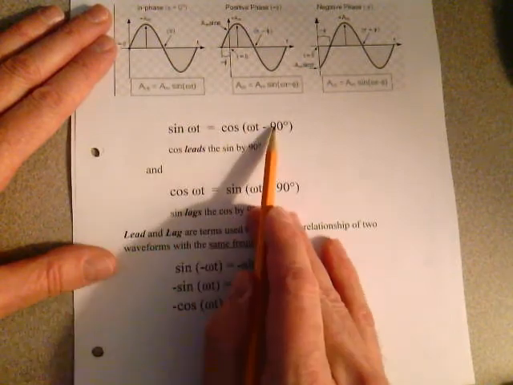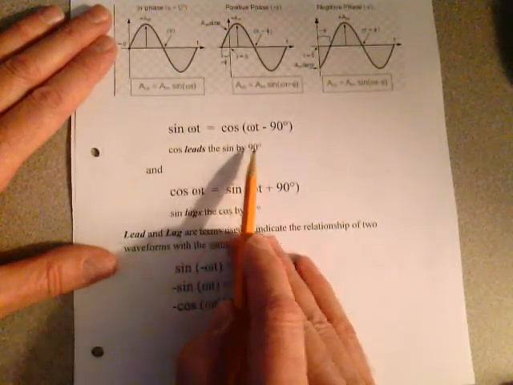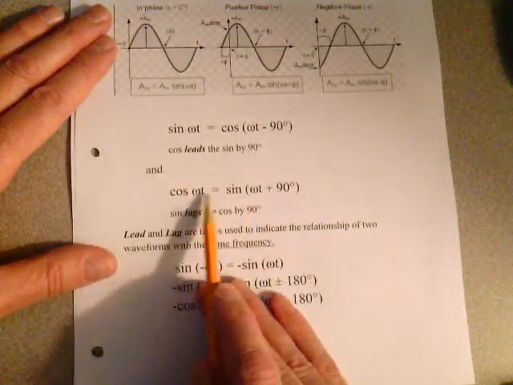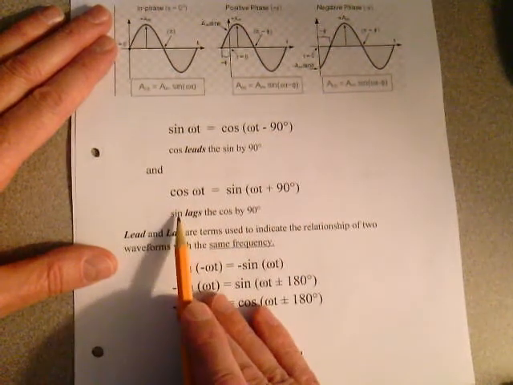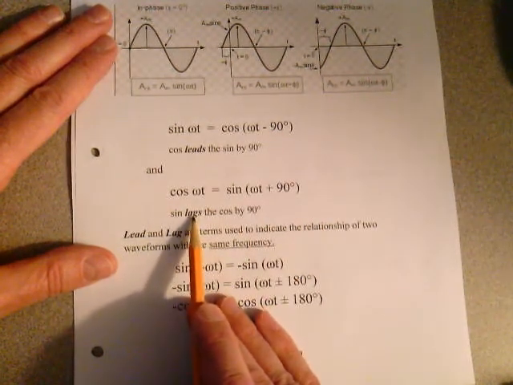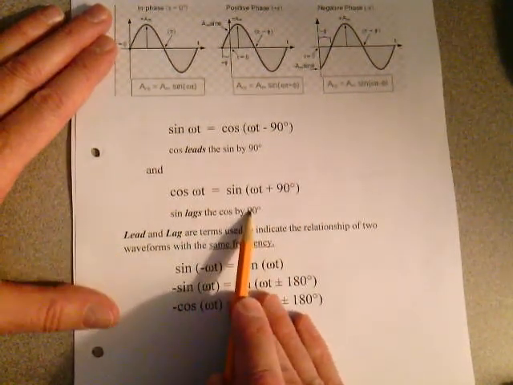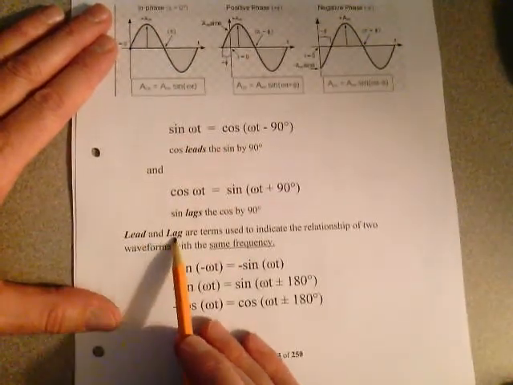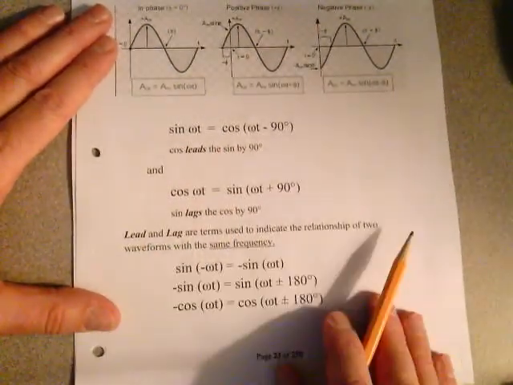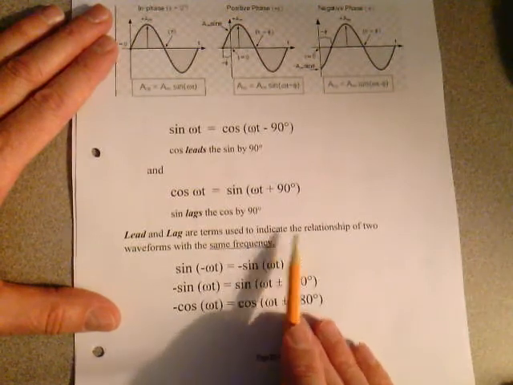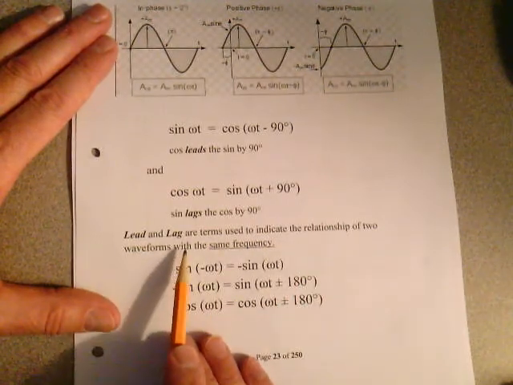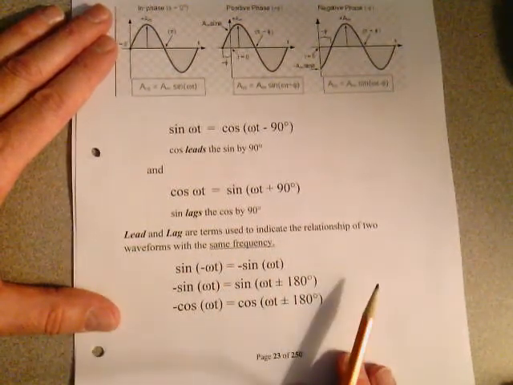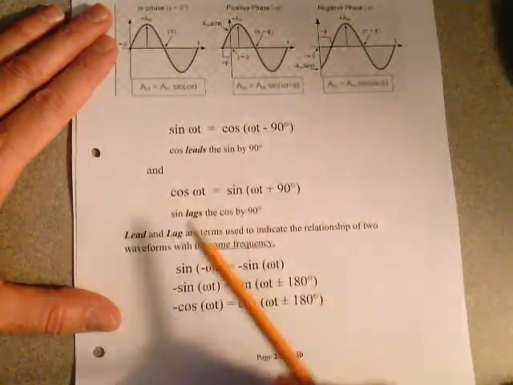So up here, when you look at that equation, the cosine leads the sine by 90 degrees. Down here, look at this equation. Another way of saying that is the sine lags. It lags behind the cosine by 90 degrees. Lead and lag are terms that we're going to use a lot from here on out. They're used to indicate the relationship of two waveforms with the same frequency. So get used to the terminology lead and lag.